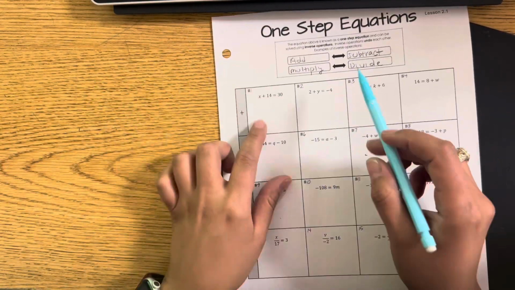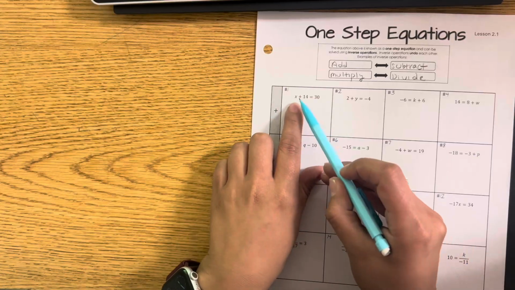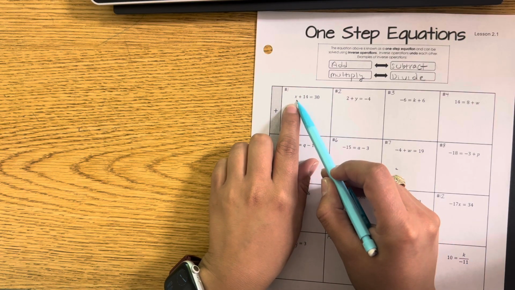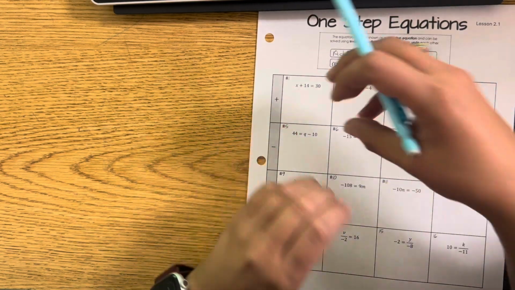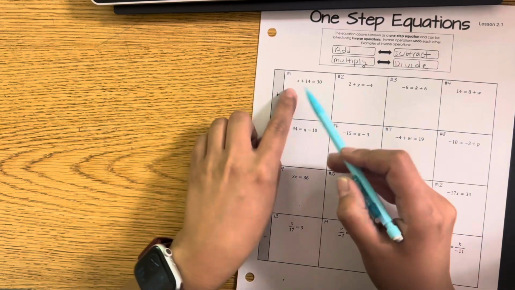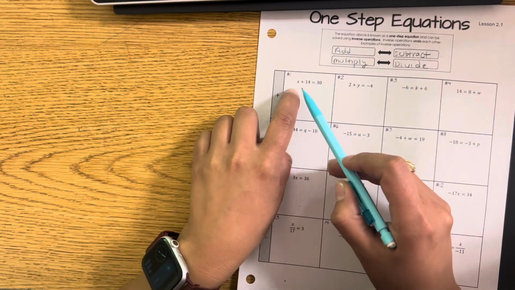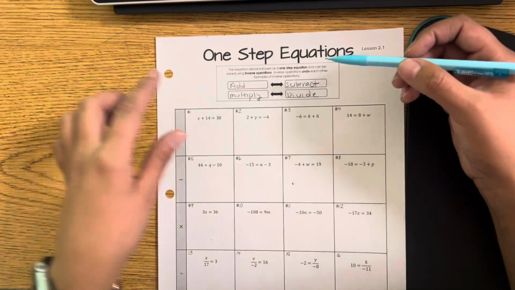Now, when you're solving equations, the whole goal of solving equations is to get the variable, which is the letter, by itself. That means moving pieces around to where you isolate the variable, which means getting it by itself, okay? Let's recap real quick, though.